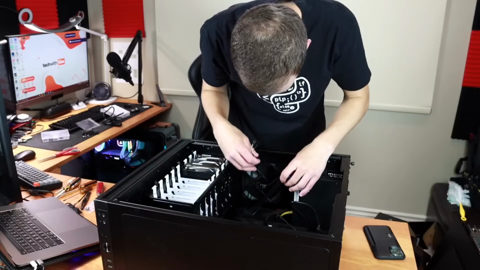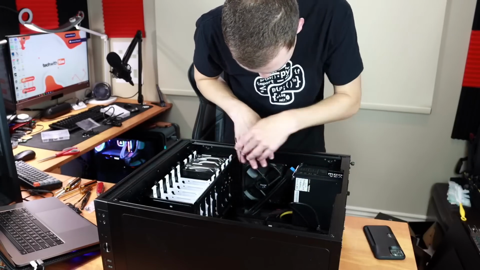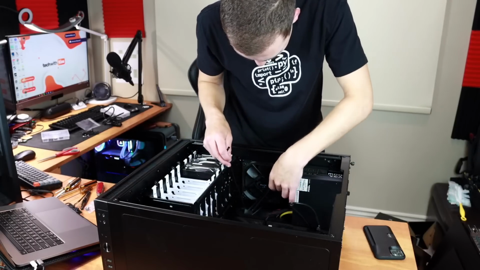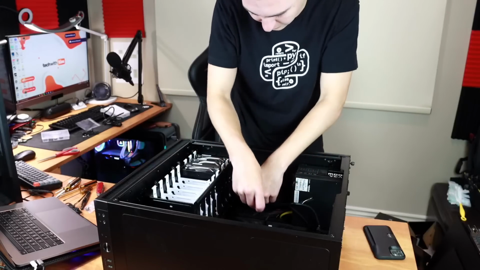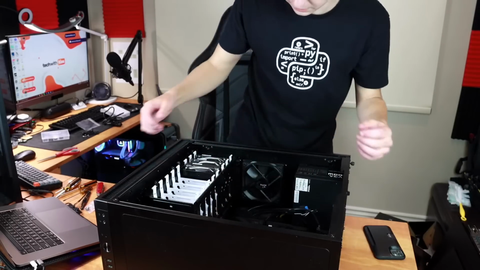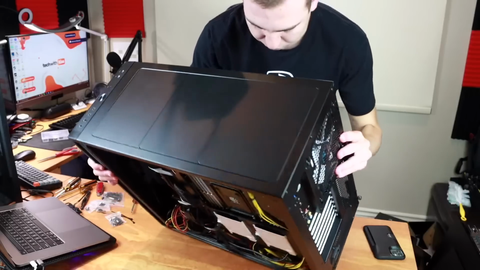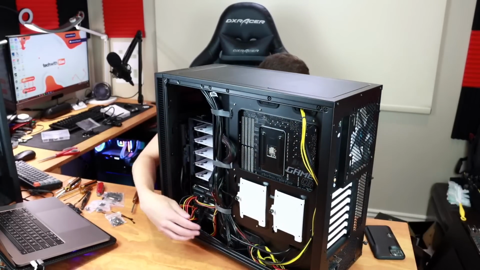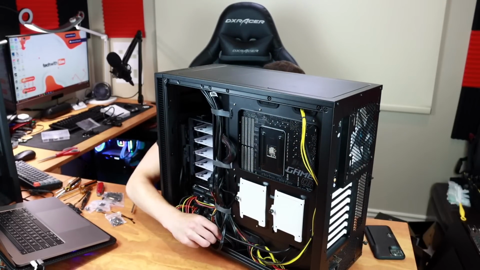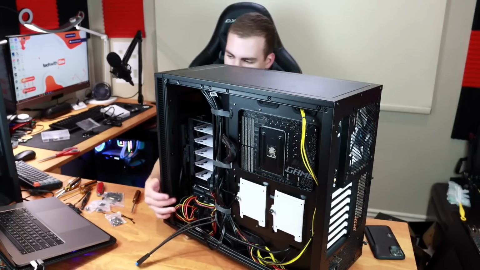Now we need USB 3, and then all the, I guess these are front panel, but like all the power supply reset switch, which I would probably need to refer to the motherboard manual for, because I don't know where those go. Okay.